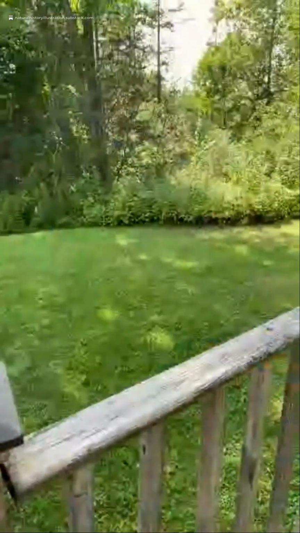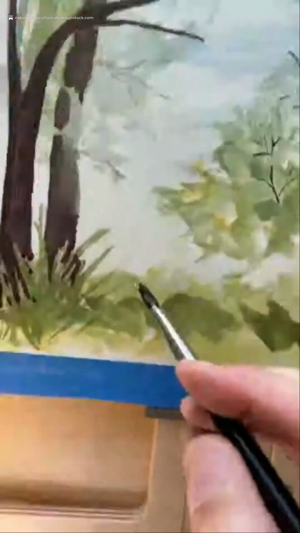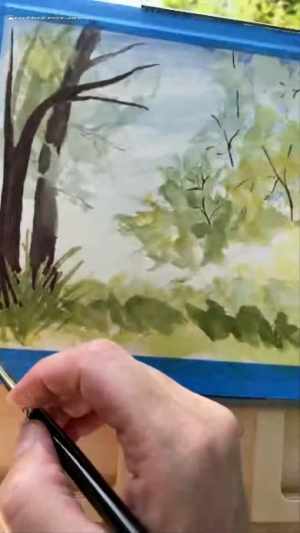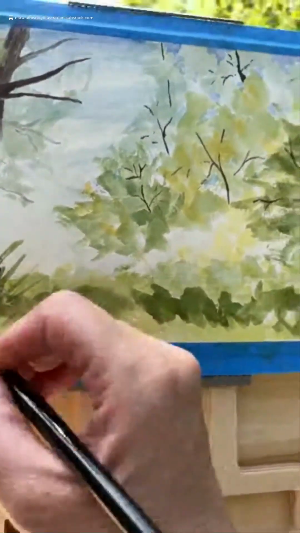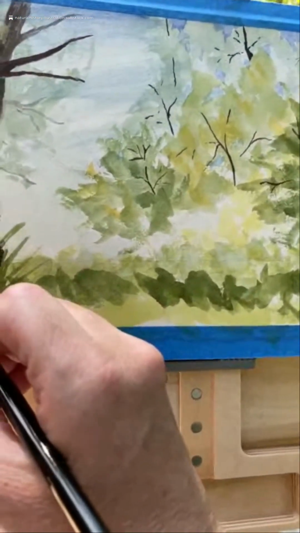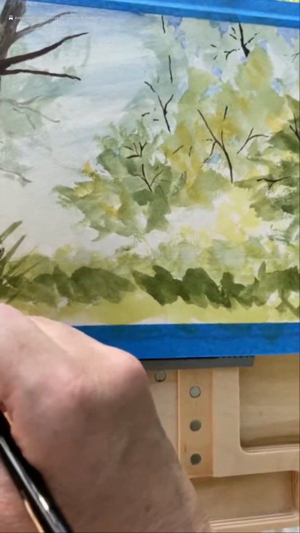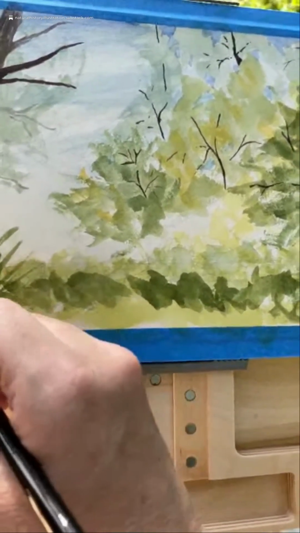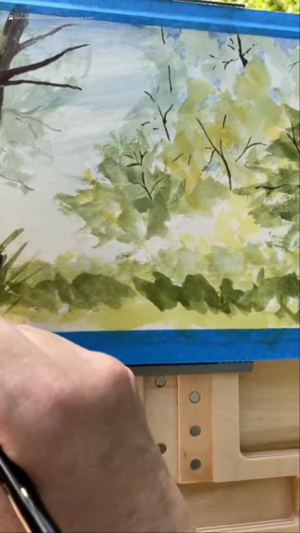And then I'm going to look at what's happening there. I'm going to have to lean on this. So what I'm seeing is just these. I'm going to take it right down to the edge, right in here.